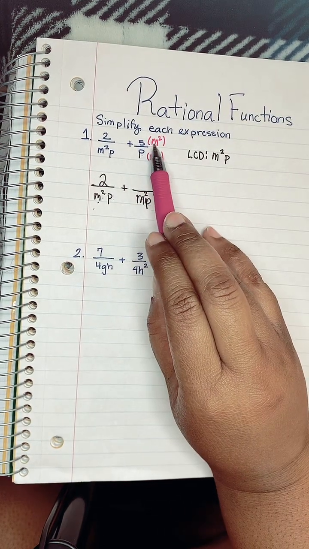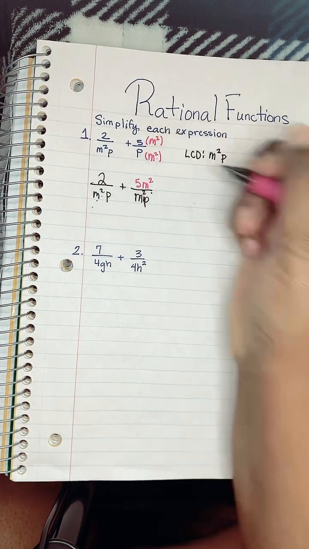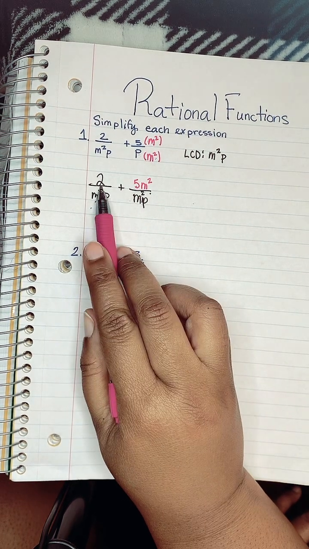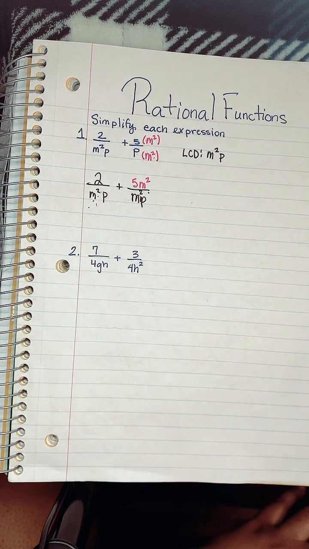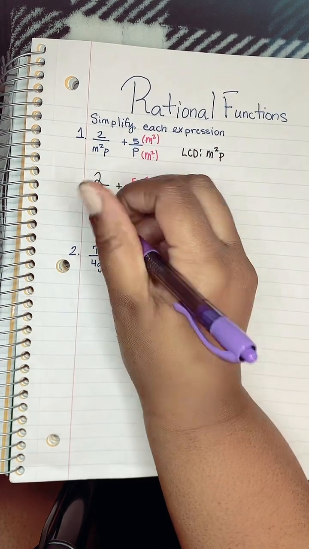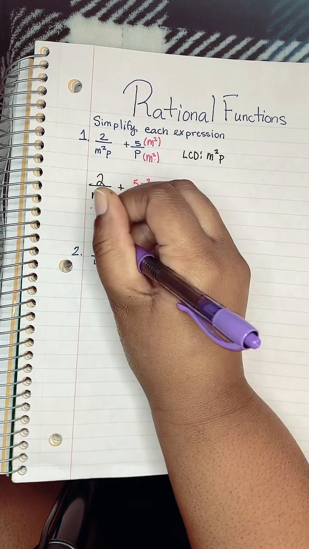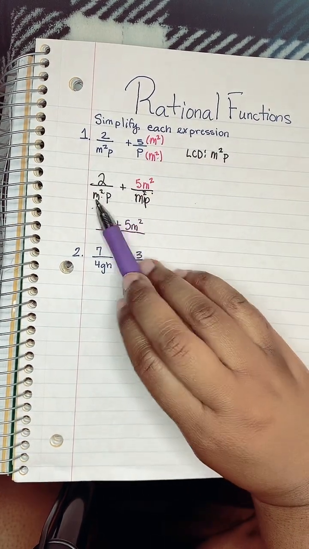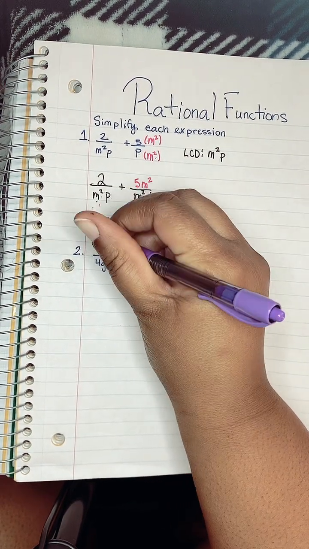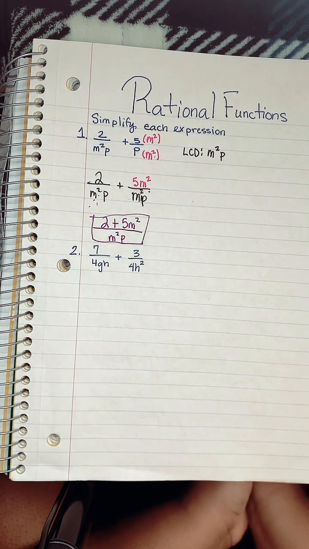So 5 times M squared is just going to be 5M squared. Remember, whenever you have the same denominator, you can add your numerators. But be careful. These are not like terms, right? So we just write it as 2 plus 5M squared over one of the denominators, M squared P. And that's our beautiful answer.